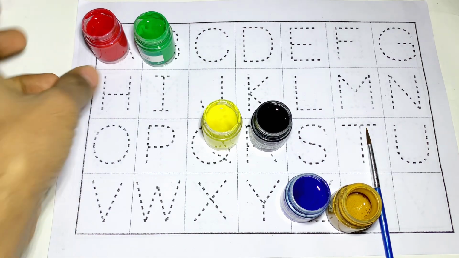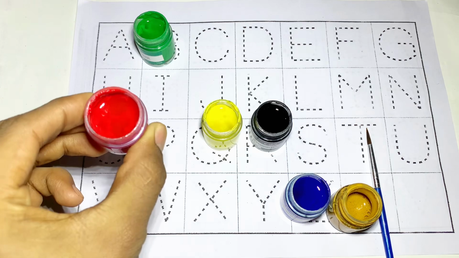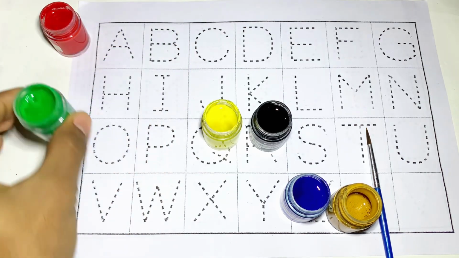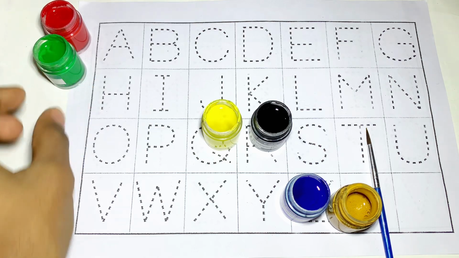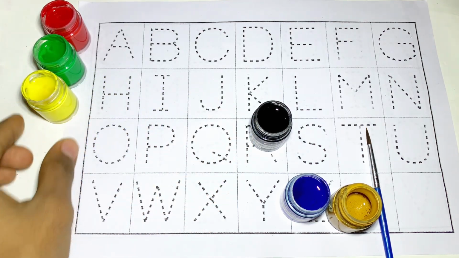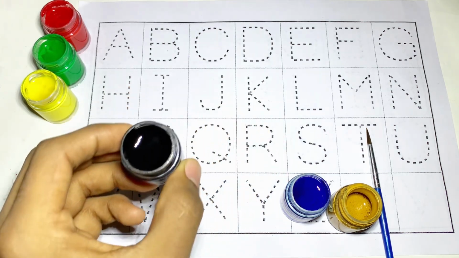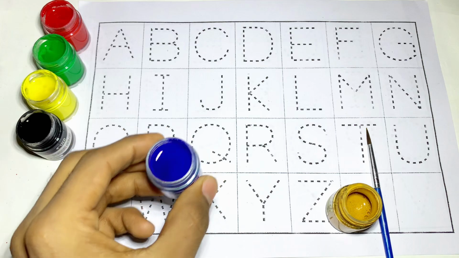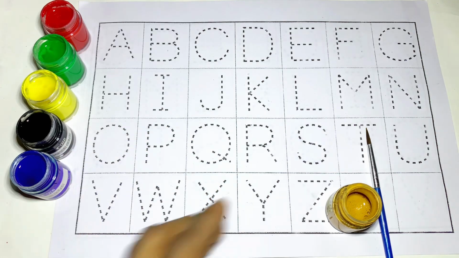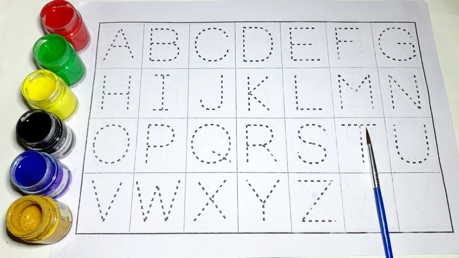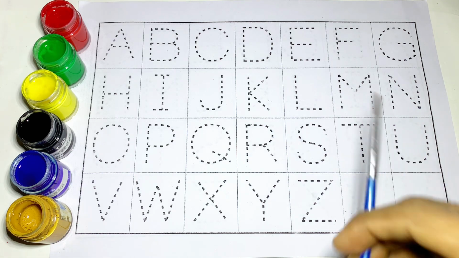Kids, class name. Red color. Green color. Yellow color. Black color. Blue color. Yellow color. Kids, now coloring alphabets A to Z.